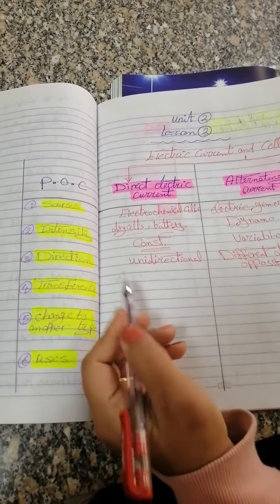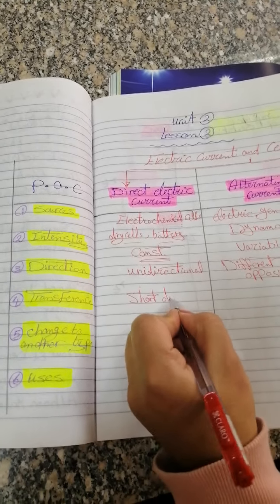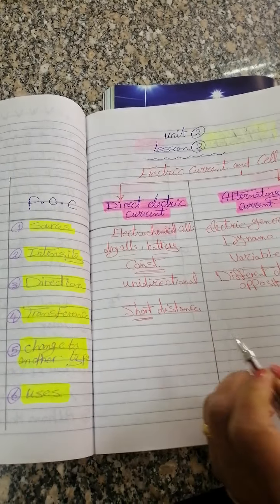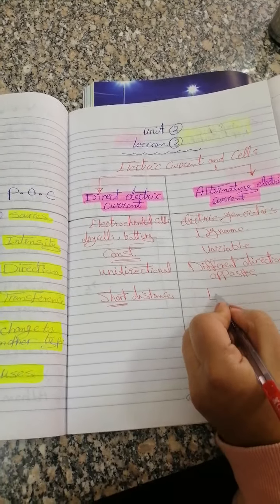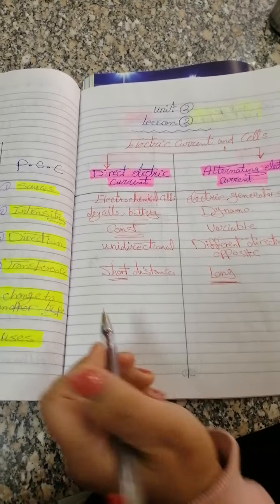Transference. Direct electric current transfers for a short distance. But alternating electric current transfers over a long distance. Okay.